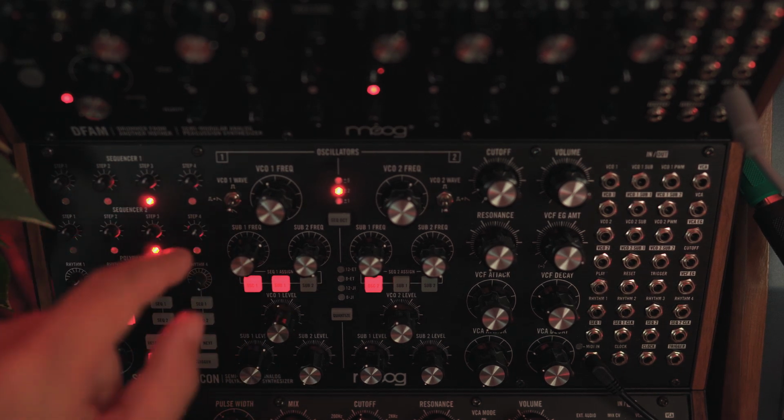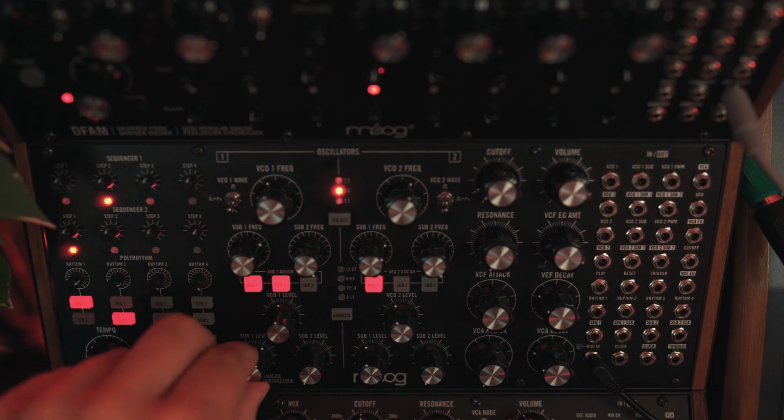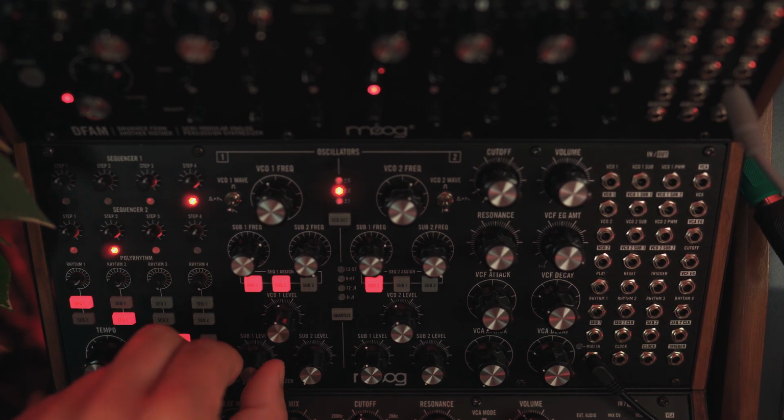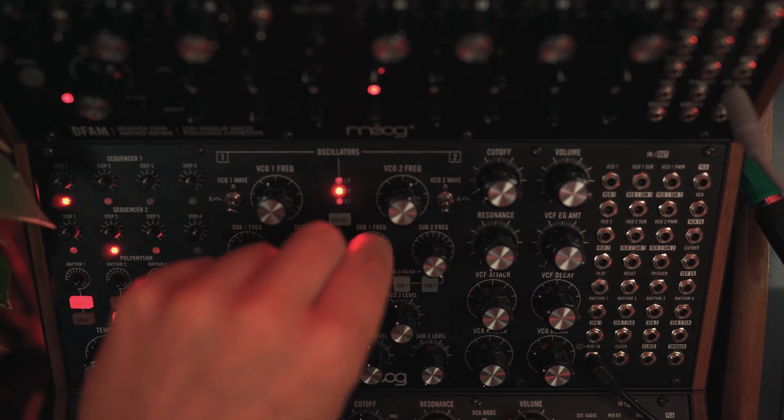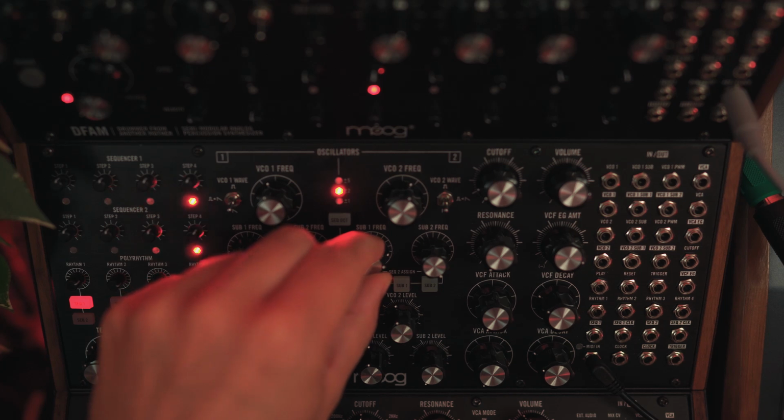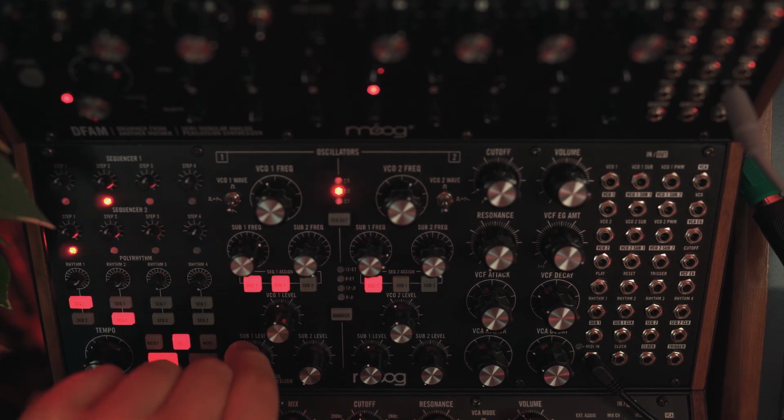You can decide the sub to follow the sequencer as well. So I like this slight detune effect. I like this one.